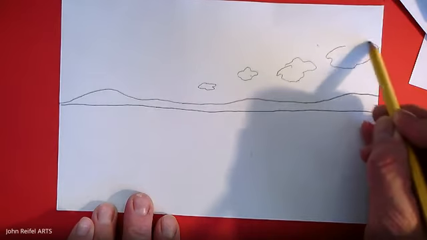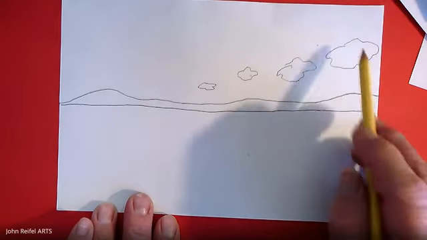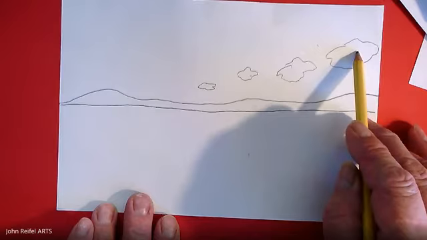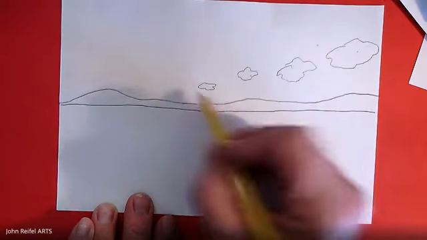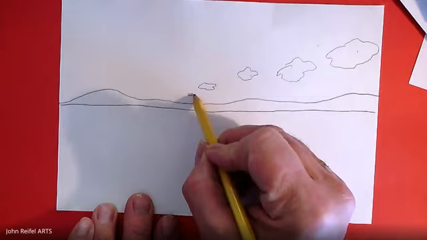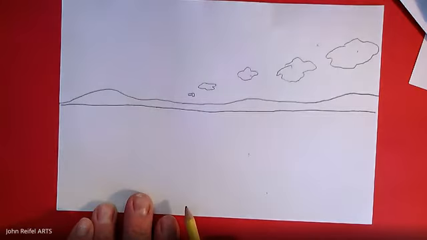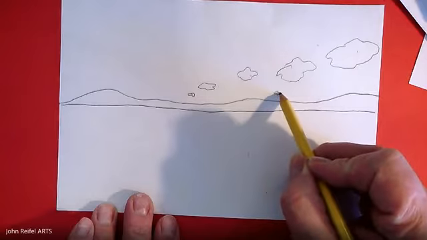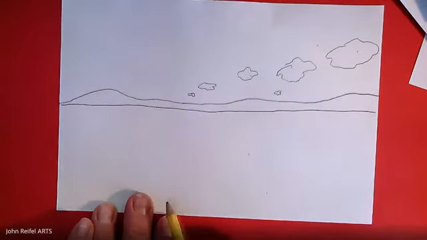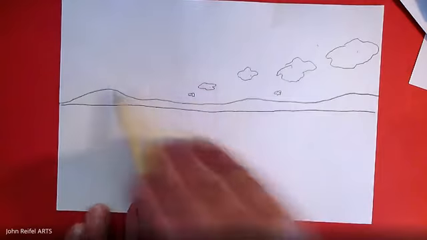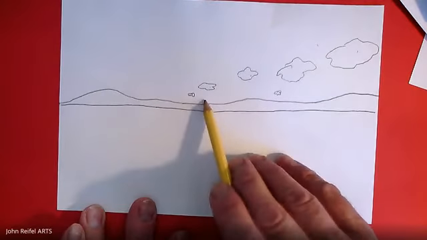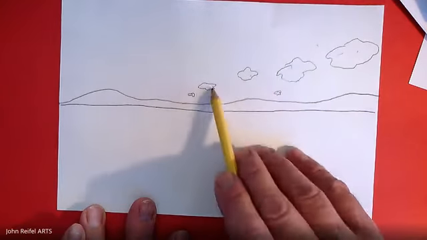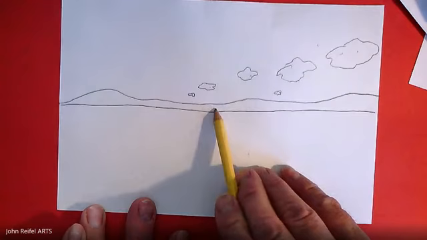So this cloud here then would be much closer to me than, say, this cloud. And one that's even further away could be much smaller. Now, it could be in this area here and still be small. It isn't where it is in relationship to the paper, but in relationship to the size and to the space that you're working from, okay? I hope that makes sense to you so far.